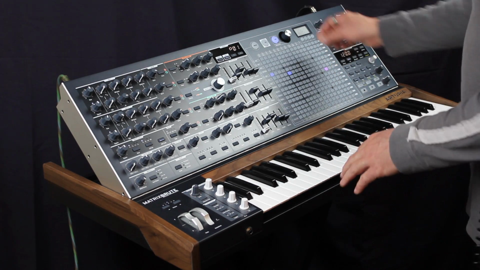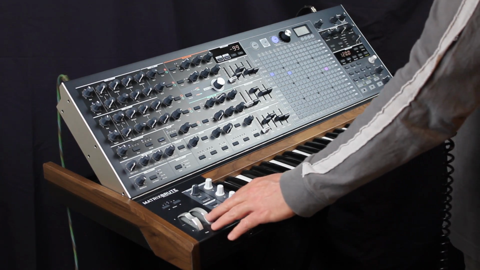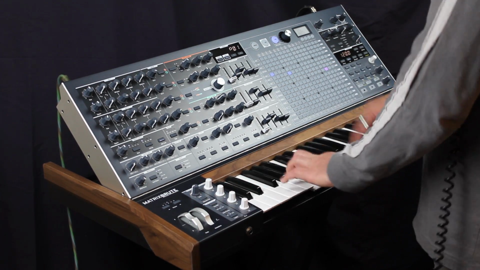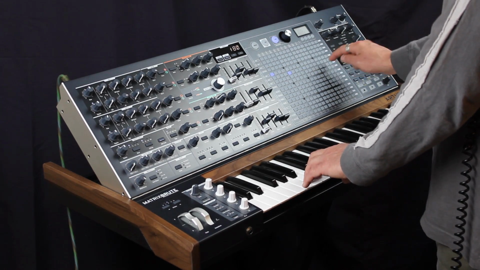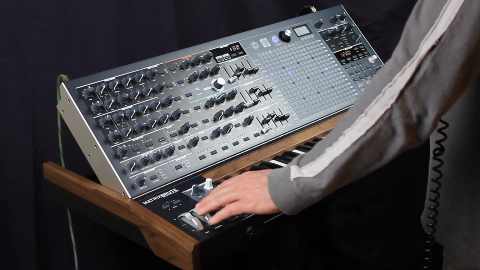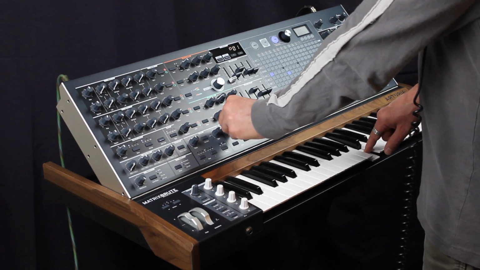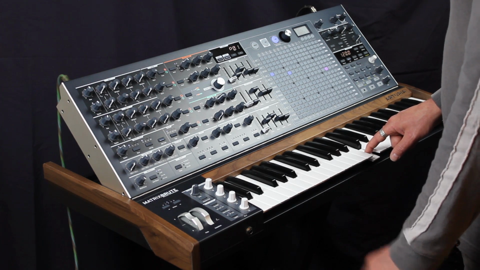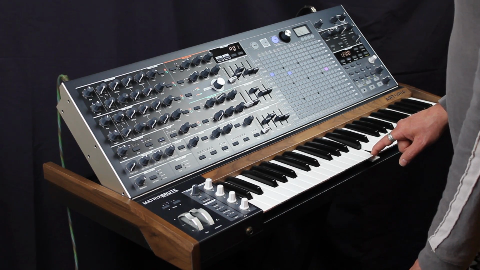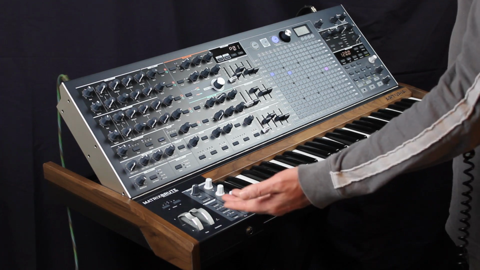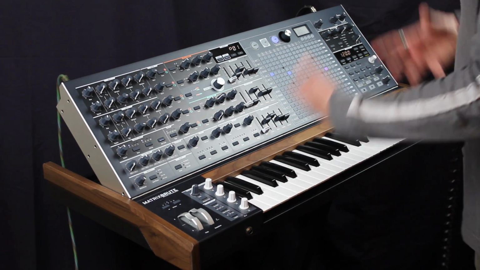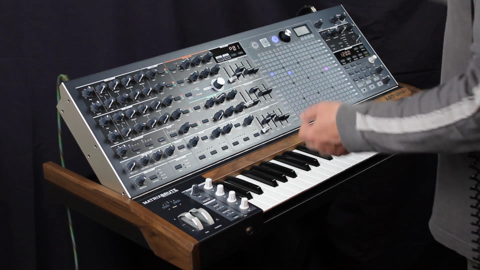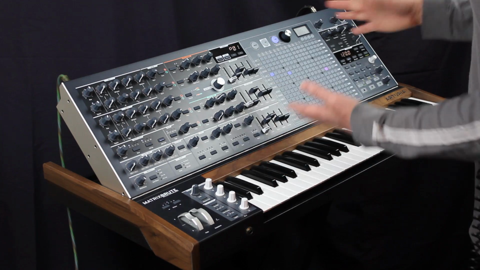But anyway, the point is, let me try this. So you can see wherever the mod wheel is sets the length of delay. So you have the ability to control that. And you can also control that by something that is metric that's happening with the sequencer.